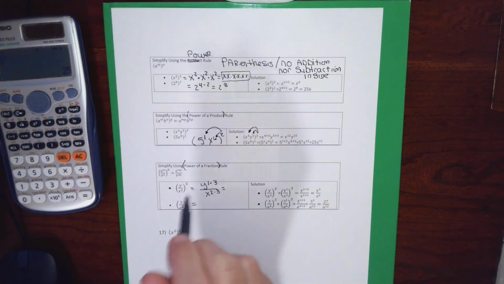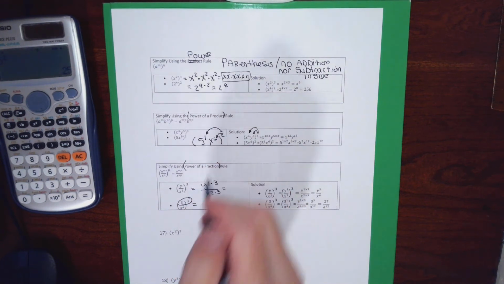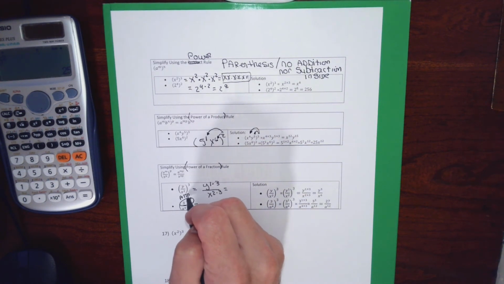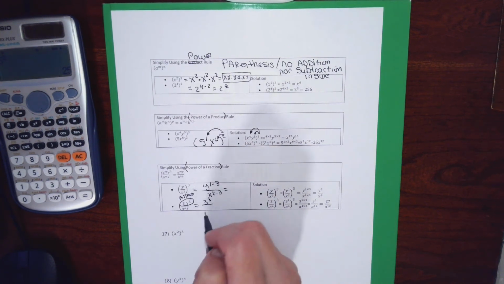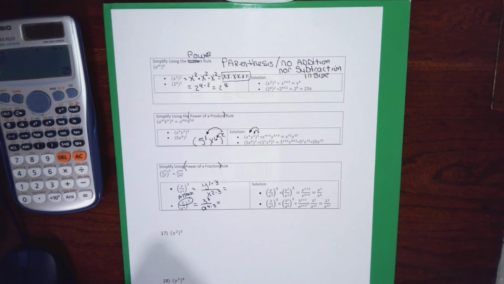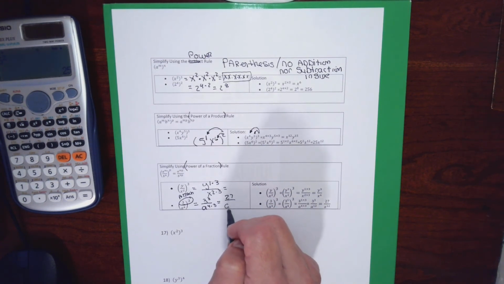So rather than writing a 1 and multiplying it by the exponent, when I use the power rule for a product or a power rule for a fraction, if a number or a variable doesn't have an exponent, I usually say I'm going to apply the power rule by attaching the exponent outside the parentheses to any number or variable inside a parentheses without an exponent, and I'm going to multiply the exponent by any number or variable inside the parentheses that has an exponent shown, rather than showing the multiplying by 1.